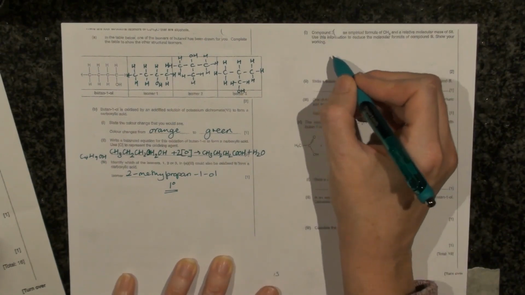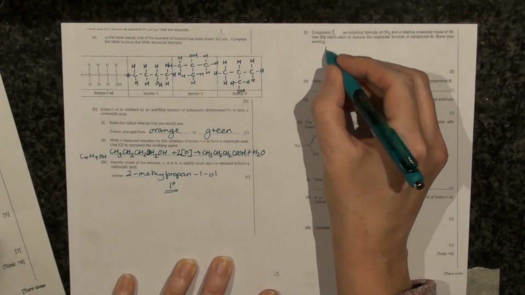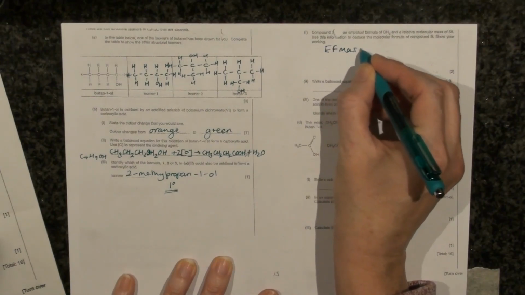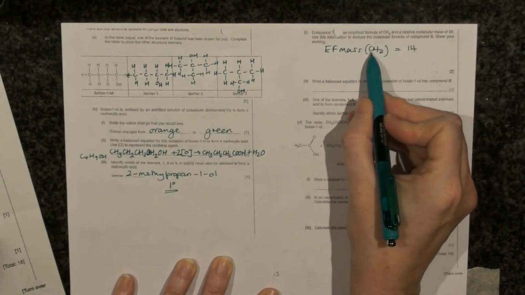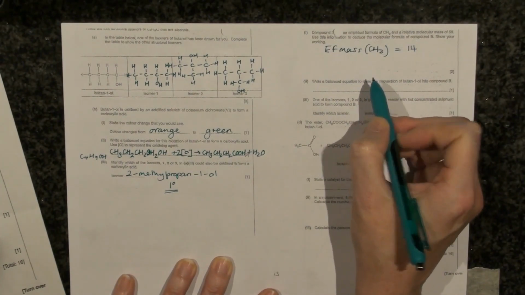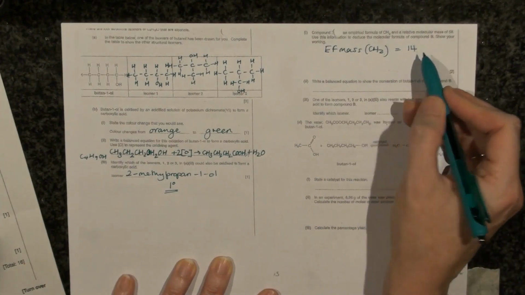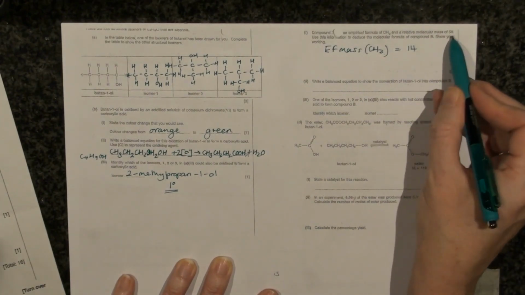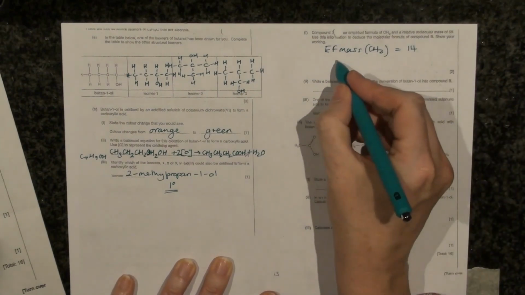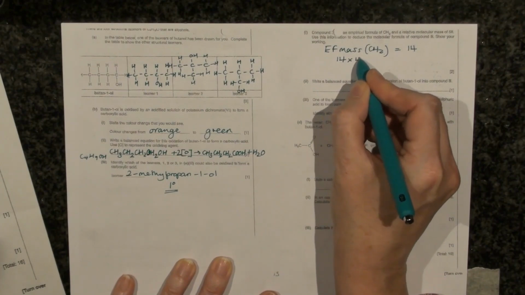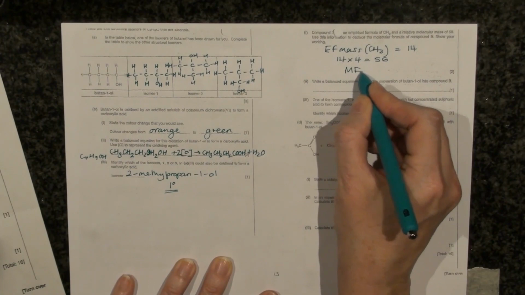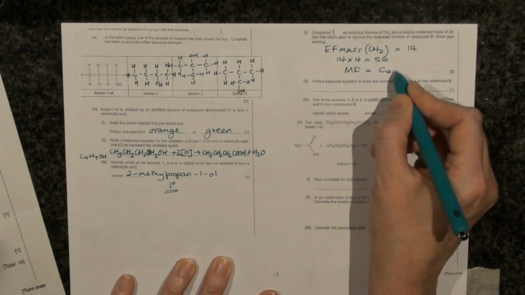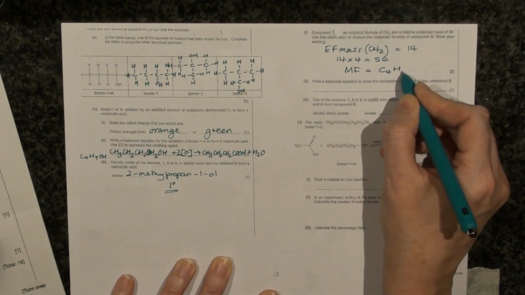So the working mark is going to be for the empirical formula mass of CH2, which adds up to be 14, 12 for the carbon and 2 lots of 1. And of course you should be able to see the multiple required to take 14 up to your 56 is a multiple of 4. You don't need to write this bit down, but that was what would give 56. And so our molecular formula for the second mark would be 4 lots of that CH2, so giving us C4H8.